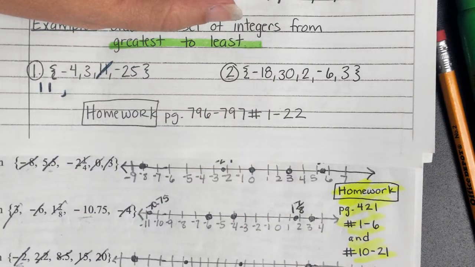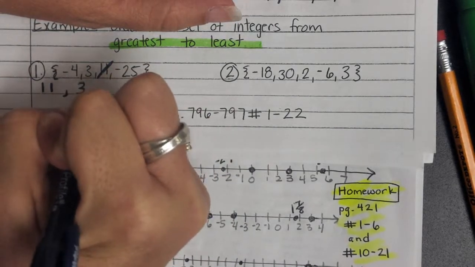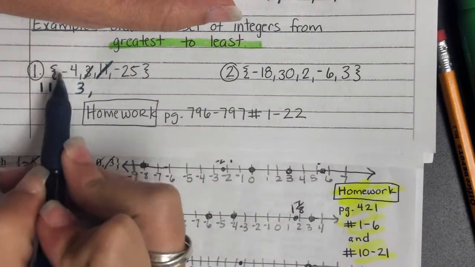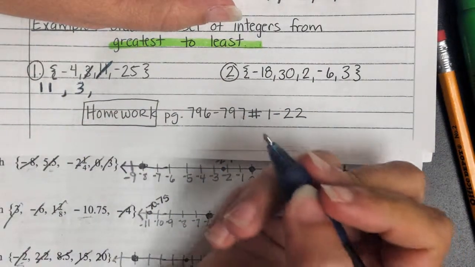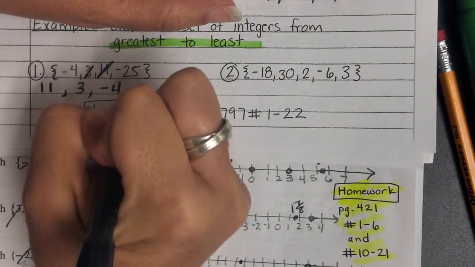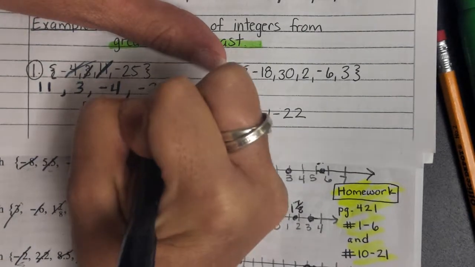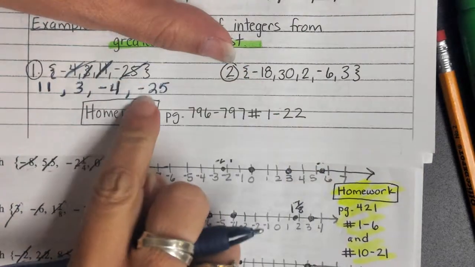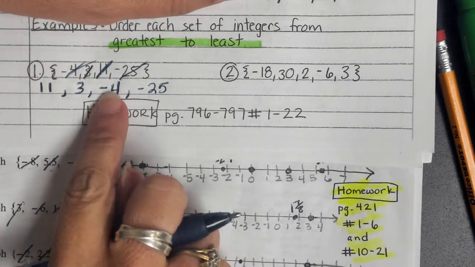Then, what is the next biggest number? 3. That's a -4, so be careful. Listen, watch those negative signs. The next biggest number is -4. And then -25. Be careful to put the negative signs. If you skip those, I got to take off points.